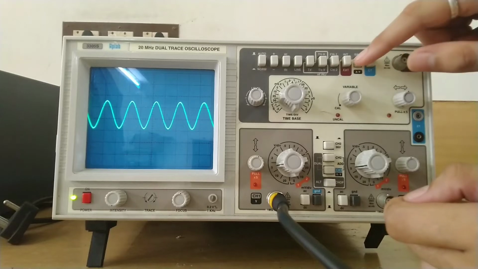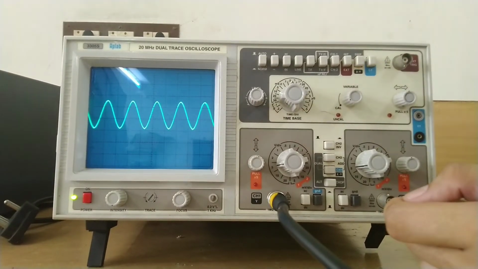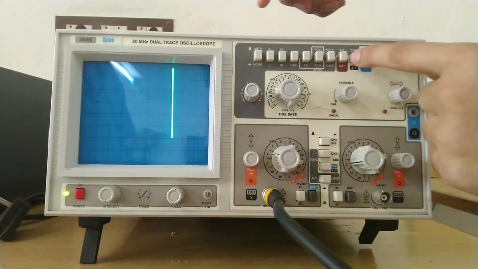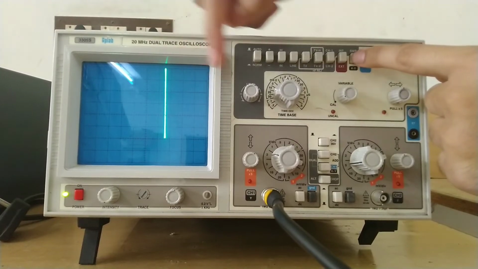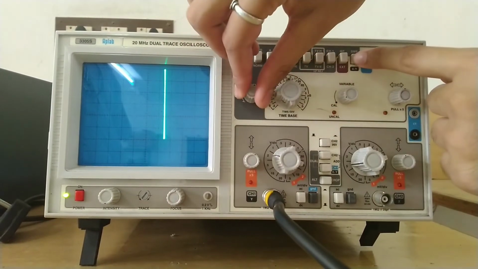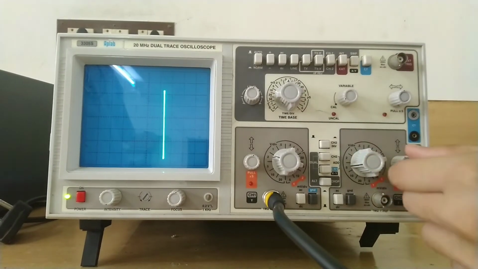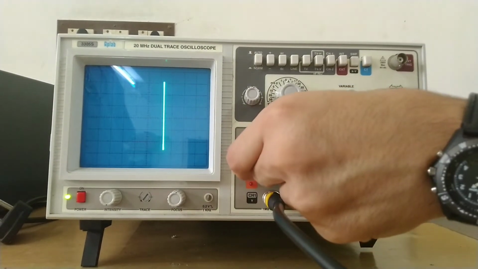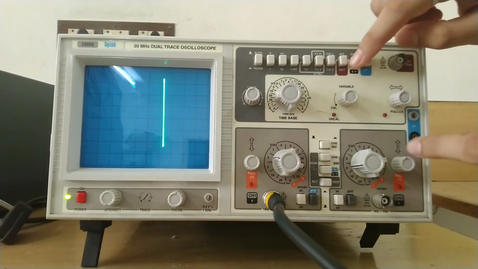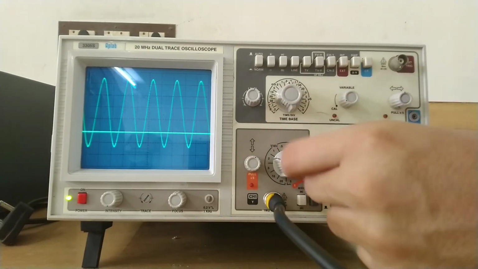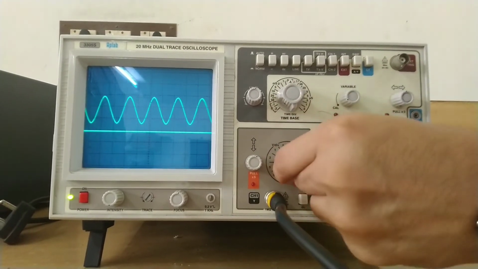In order to know the peak voltage of the signal, you can use that swap button. When you press it, it will show you the peak voltage of the signal. This is very useful while doing the experiment of a half wave rectifier or full wave rectifier, in order to know the Vm voltage, the maximum voltage. So using that swap, we can know the peak voltage of the signal.